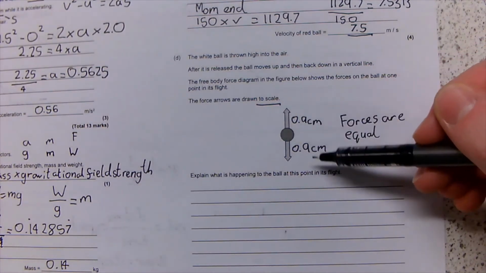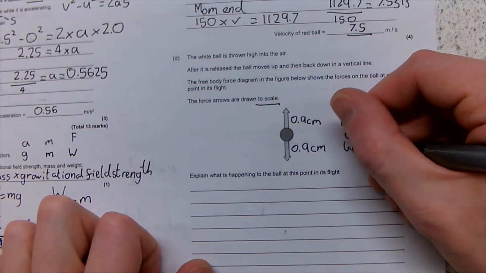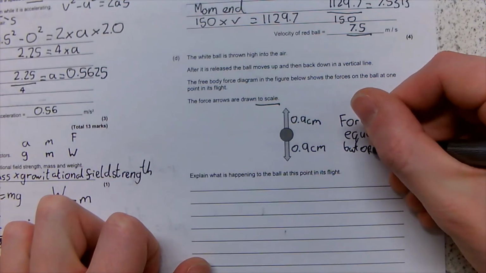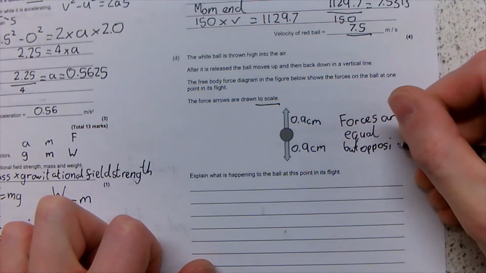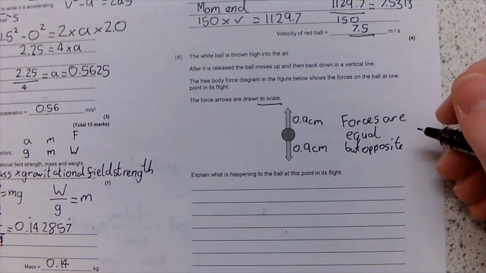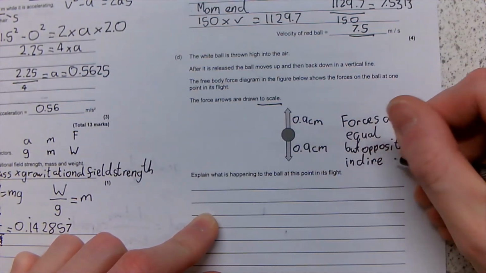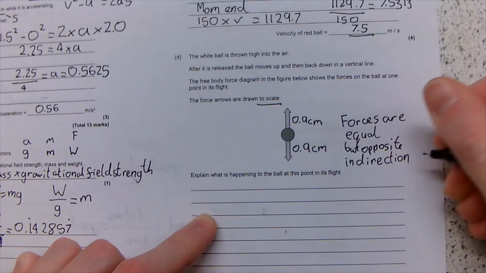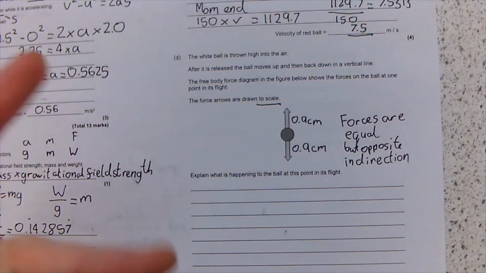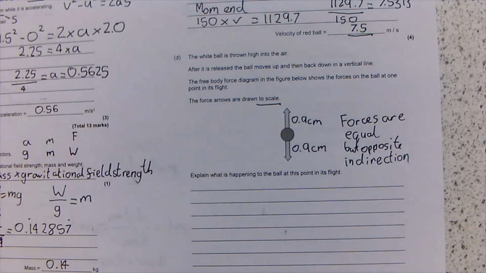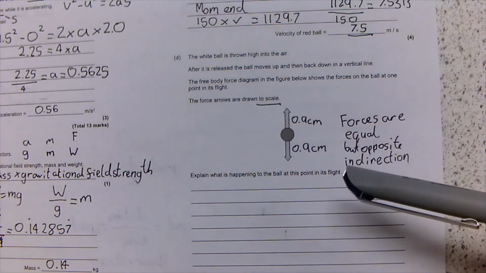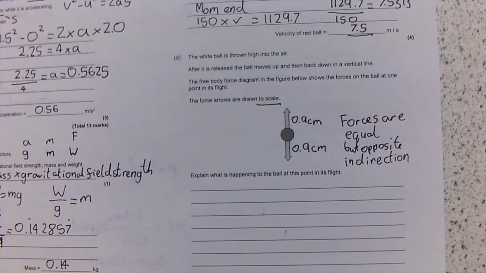If here, these two forces are equal, but they are opposite in direction, then that means they're going to cancel out, and it means there isn't going to be a resultant force. So if there is no resultant force, that means the ball is either stationary or moving at a constant speed in one direction. It's been thrown into the air, so we know it has to be moving, which means that the ball is moving at a constant velocity.